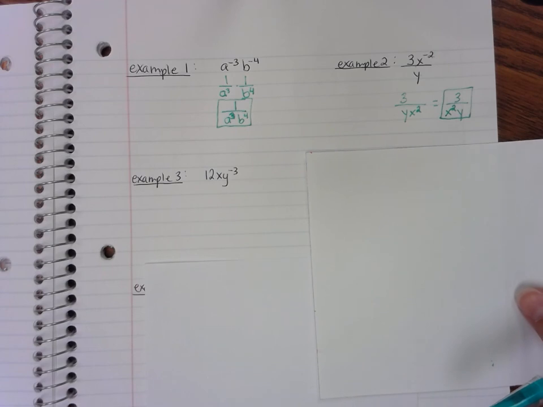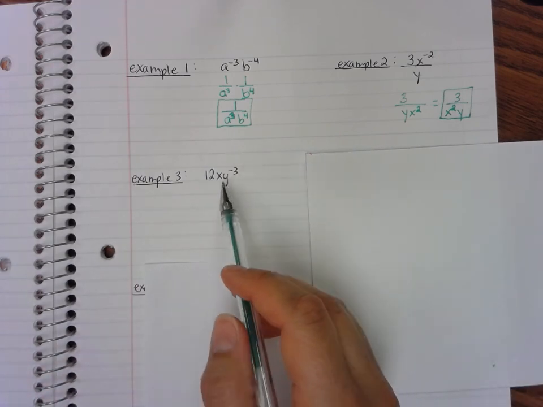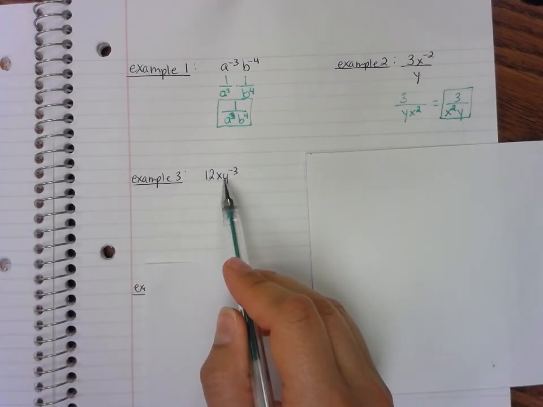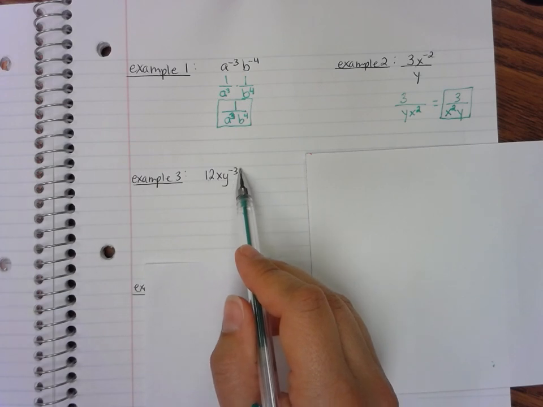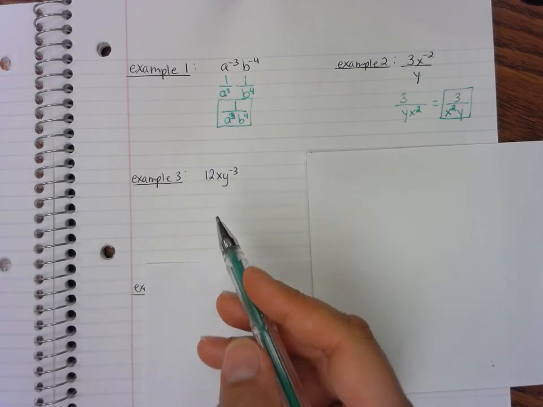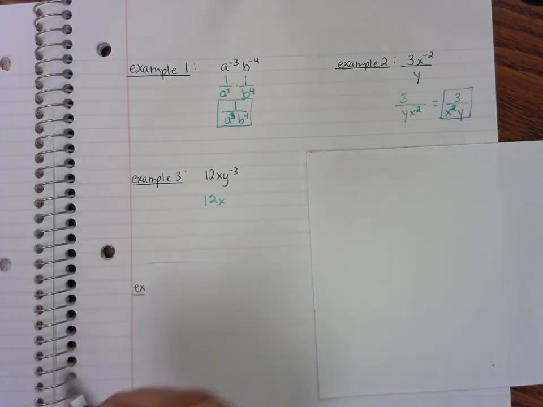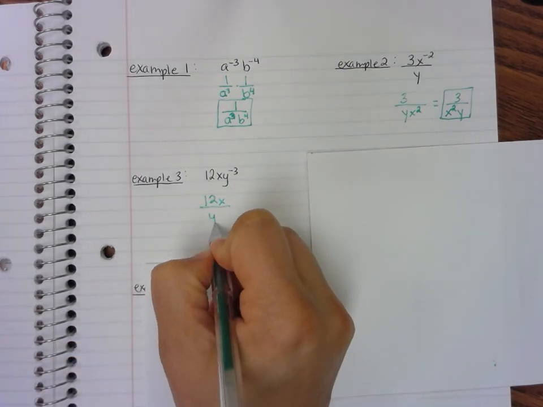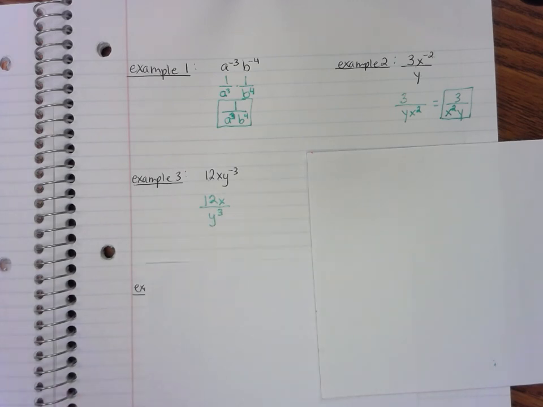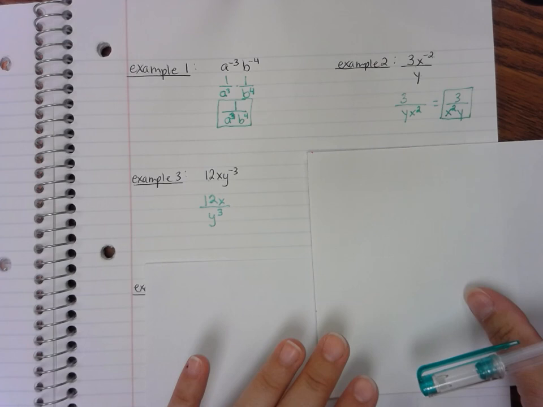Example 3. Continuing on, the 12 times x times y to the negative 3. Only the y to the negative 3 is a negative exponent. So 12 times x stays in the numerator. The y becomes the denominator, and we turn the 3 to a positive power of 3.